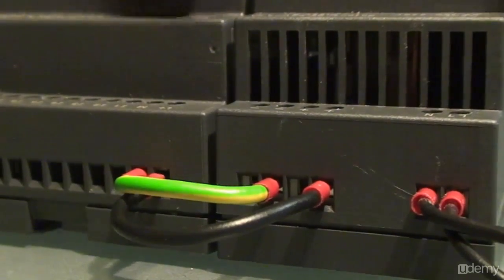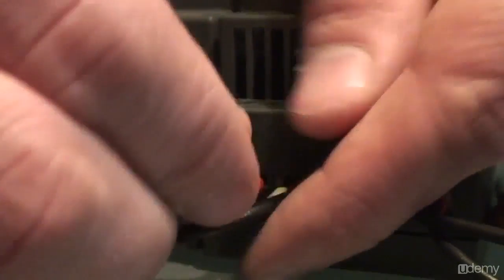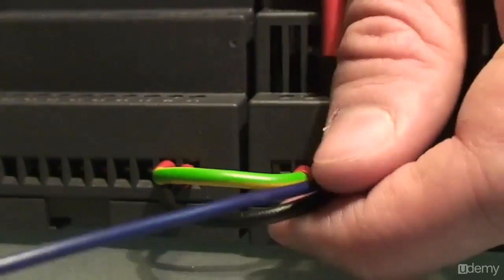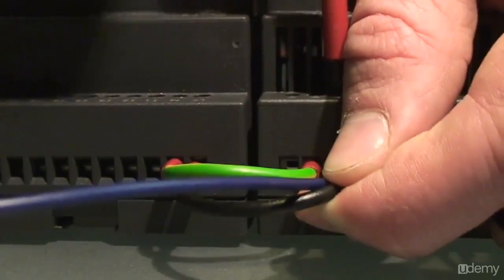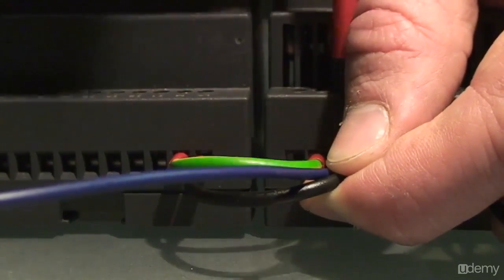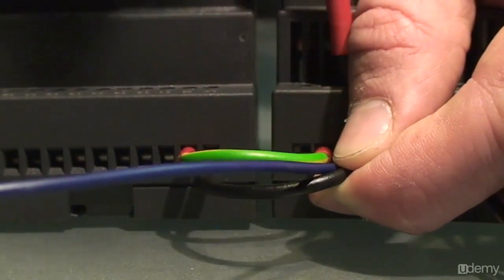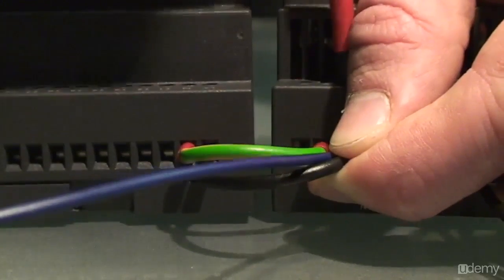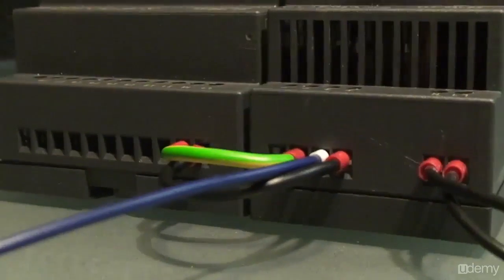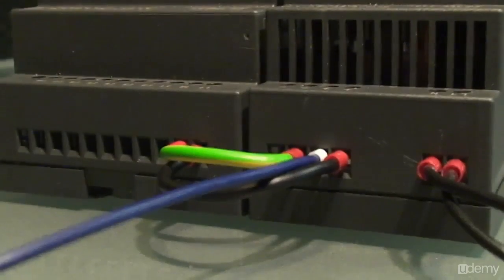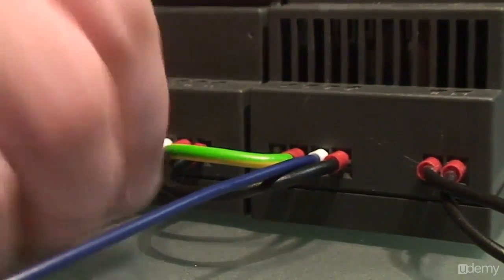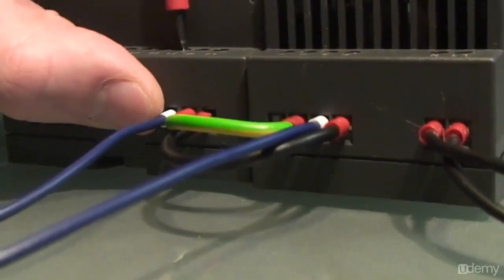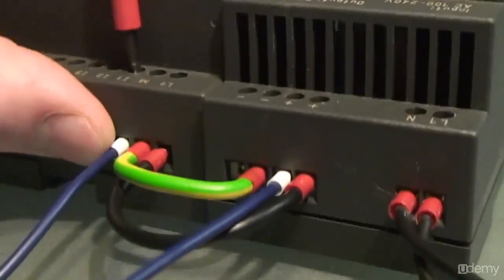We connect one of the cables to the power supply. The second one we should connect to input I1 on the LOGO.